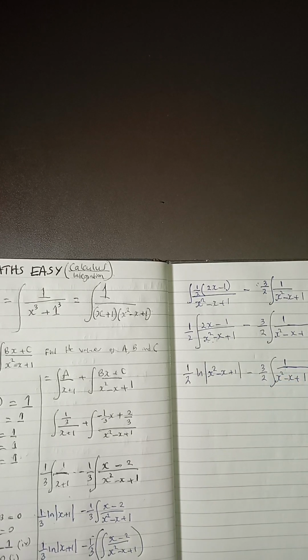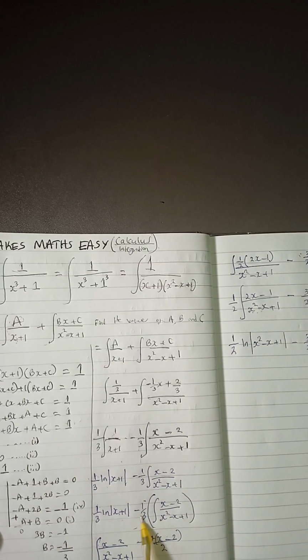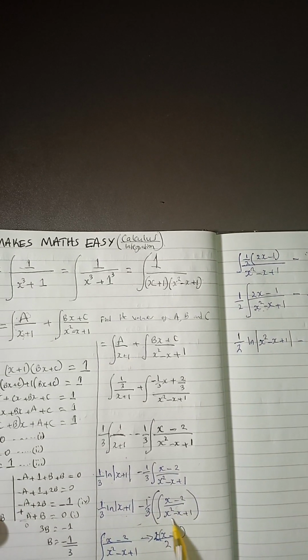Remember we said we will multiply negative 1 over 3 on what we find here.